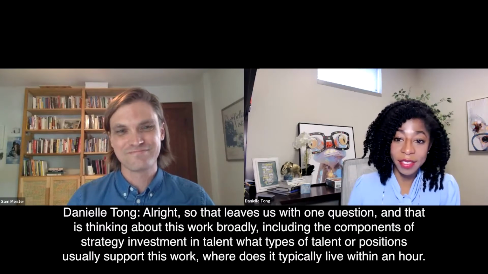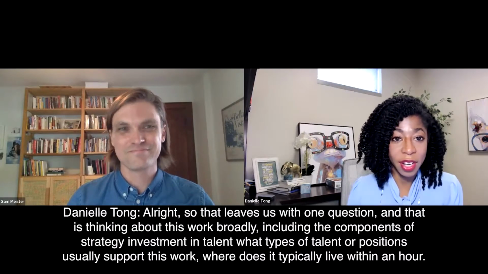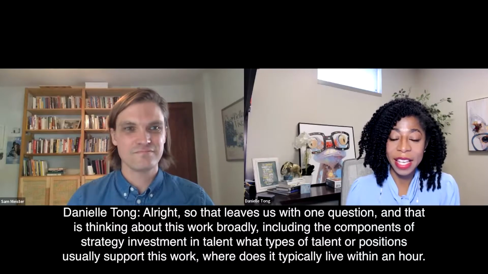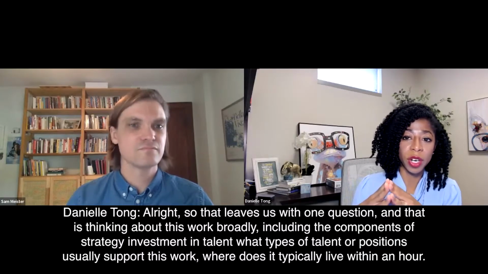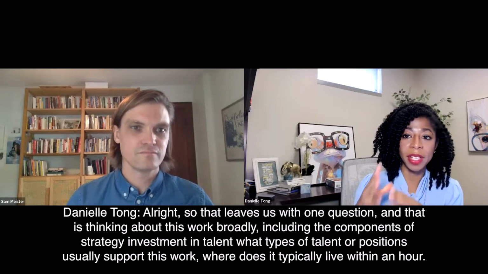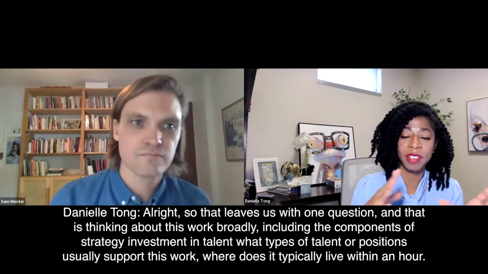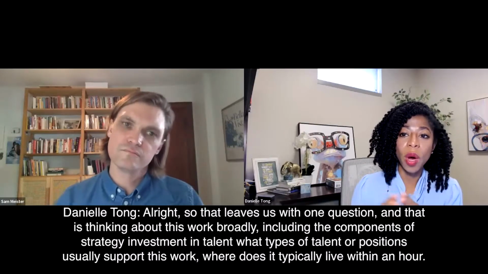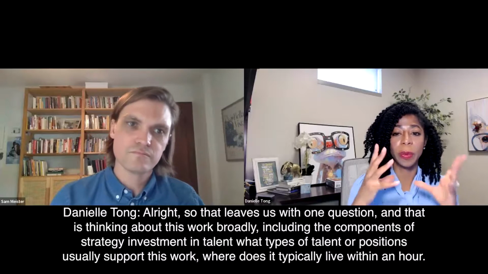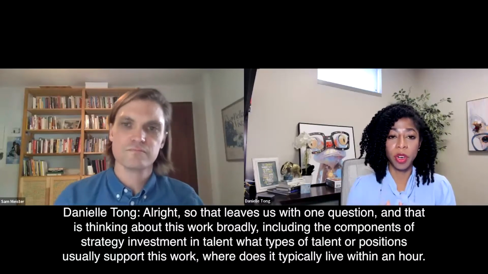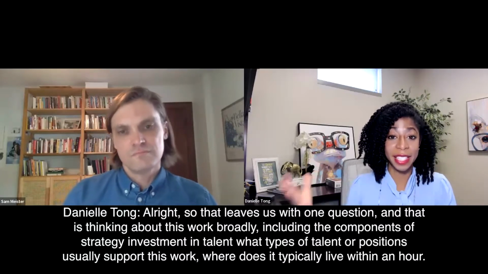All right, so that leaves us with one question, and that is thinking about this work broadly, including the components of strategy, investment, and talent. What types of talents or positions usually support this work? Where does it typically live within an organization?